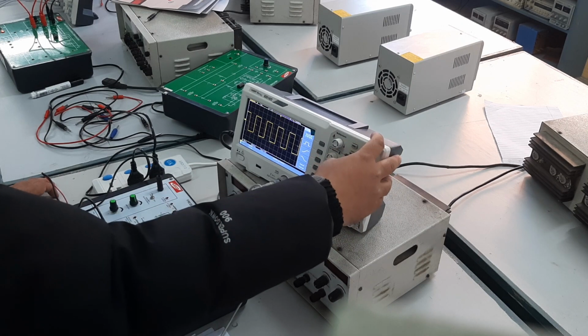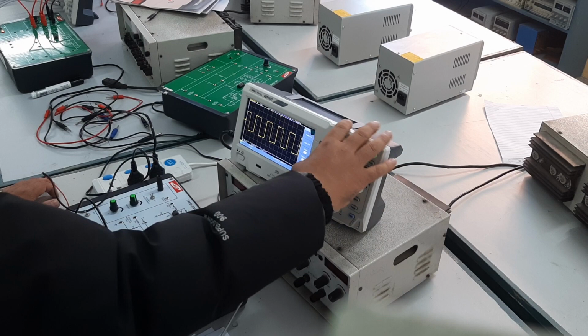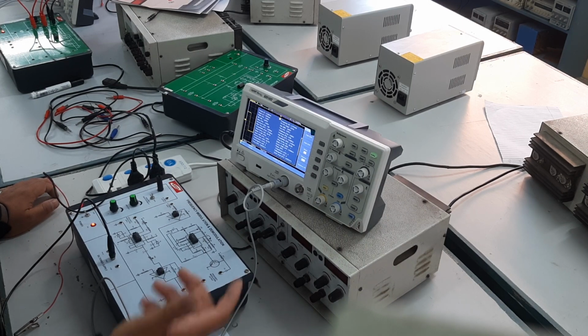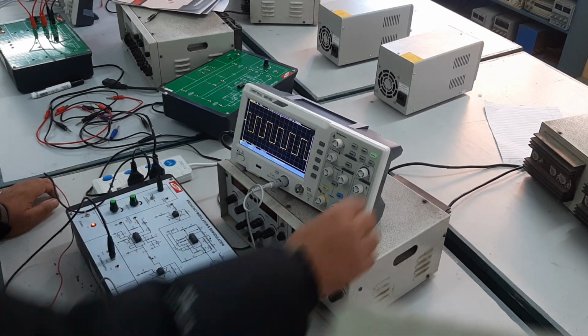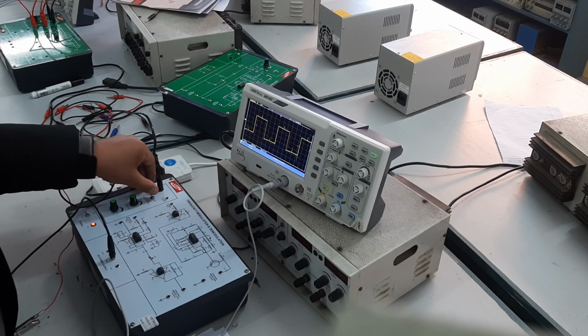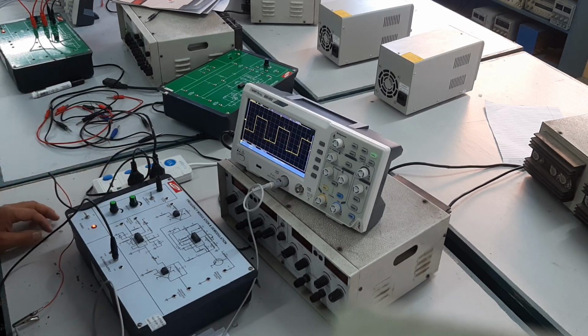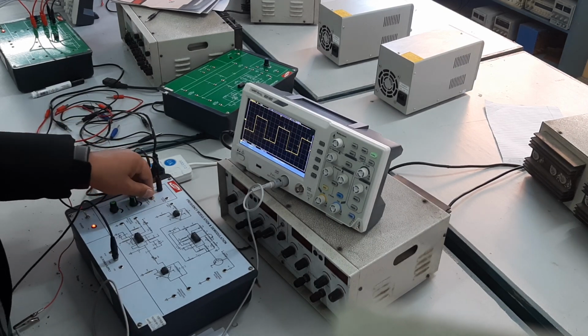Let's measure the voltage and the frequency of this signal. Here we can see 3.73 kilohertz frequency and 7.11 volt peak to peak. If we change the frequency, we can see that the cycle is expanded. The lower the frequency, the more the cycle is expanded. So here you can see.